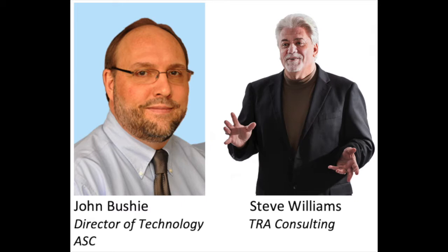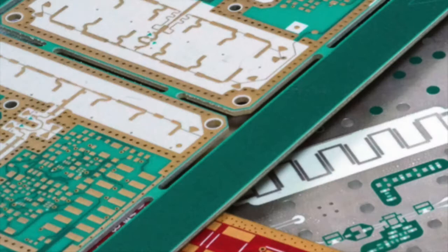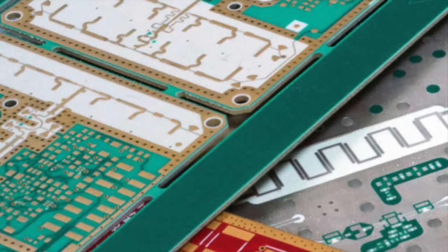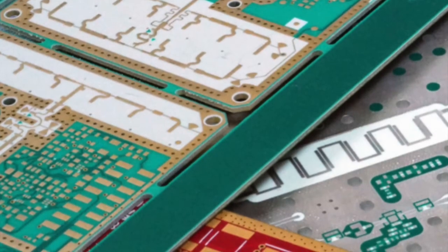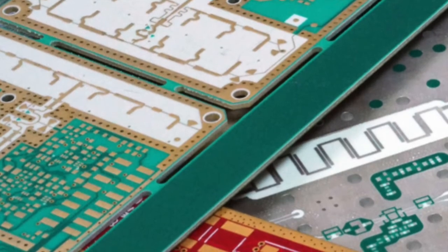So, what we're talking about today is material selection for RF microwave products, and you're one of ASC's experts. This falls with a lot of other things under your areas of expertise, and I'm sure you get a lot of questions from customers on material selection and what do I need and how does it fit my application. Talk a little bit about the kind of questions you got, and then some of the things that customers need to understand when they're selecting materials.